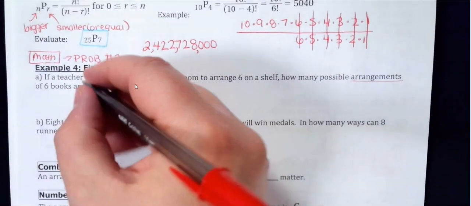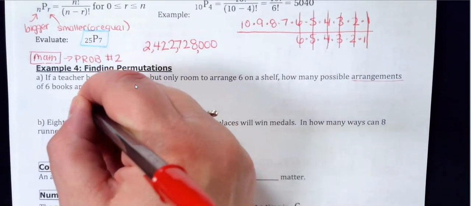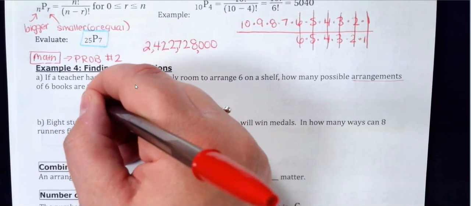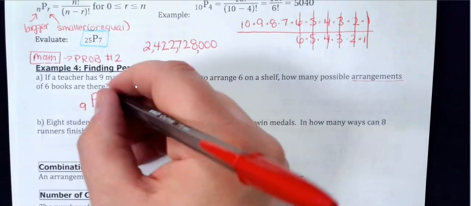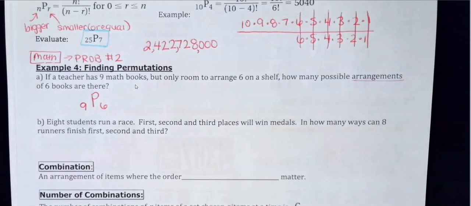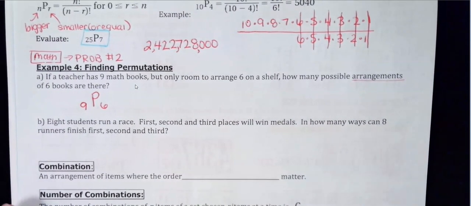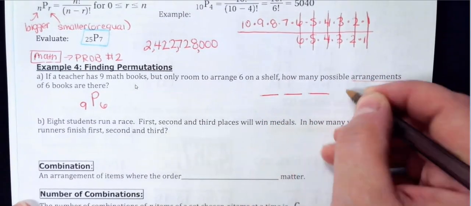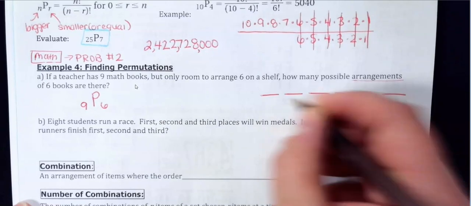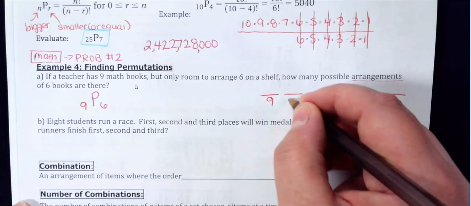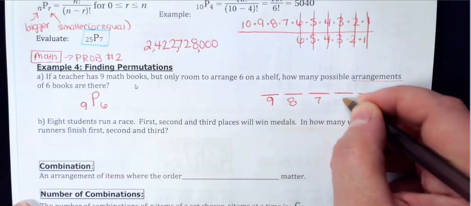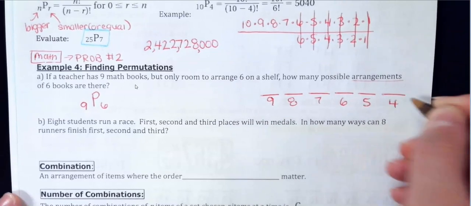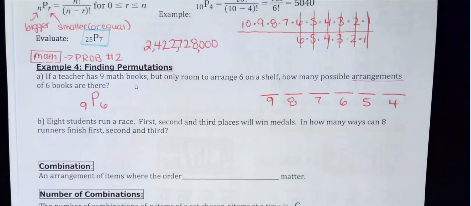Now, if I have 9 to pick from, and I only have room for 6, and order matters, I can do the permutation. If you liked what we were doing with the license plates on the front, you can do it that way too. I have 6 spaces available, so I would have 9 for the first, 8 for the second, 7, 6, 5, 4, and there I've got my 6 choices. So there are 2 different ways to do that.